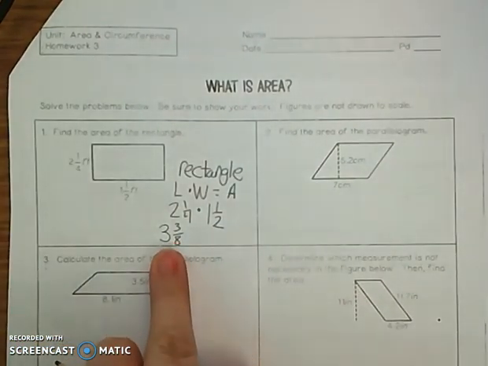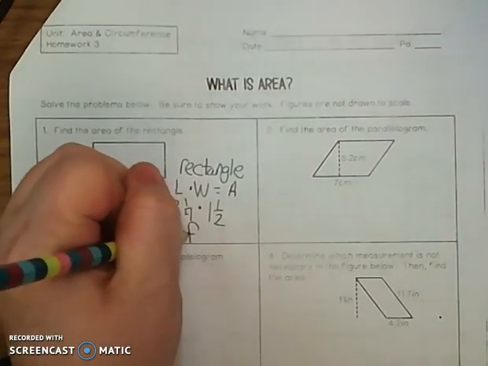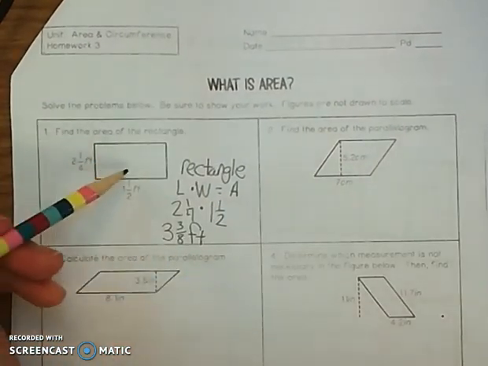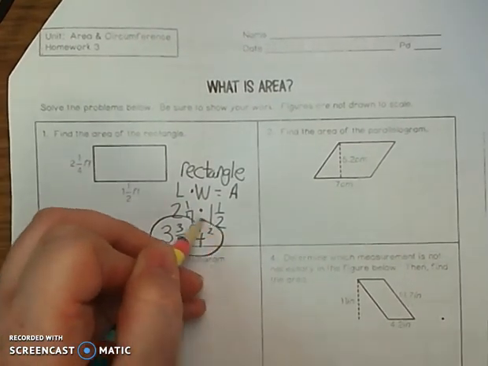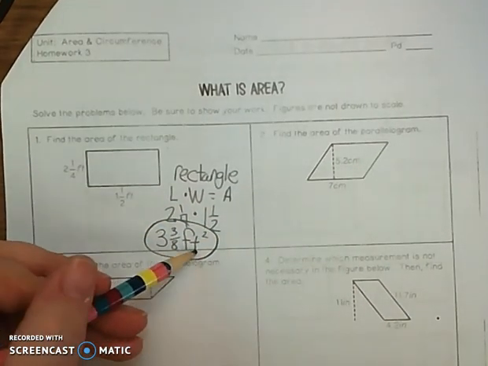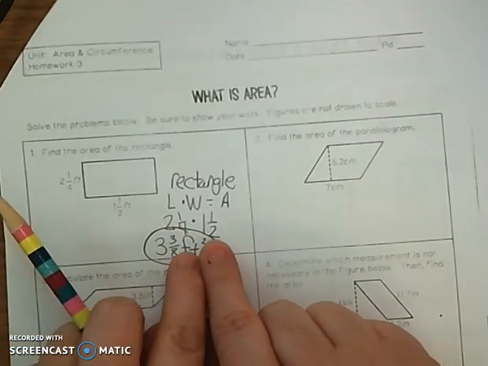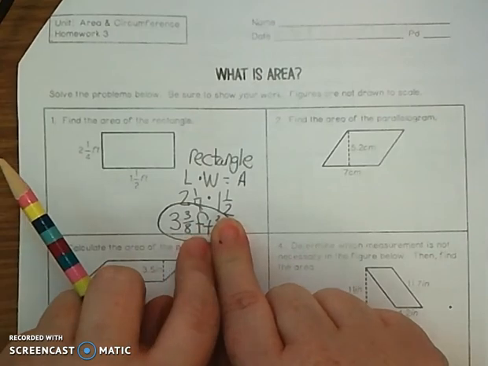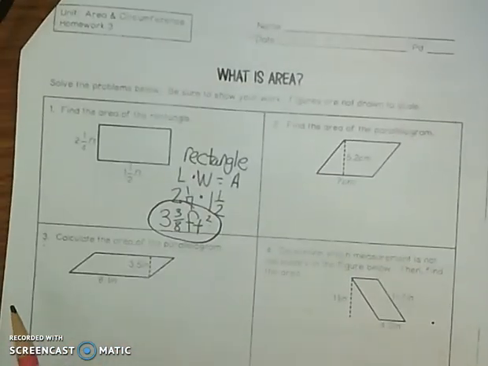But don't just leave it like that. You have to include your measurement, which is feet. And because it's area, we're talking about all the squares, so you have to put your little squared sign. So 3 3/8 feet squared is your answer. If you miss the feet or the squared, your answer is wrong. So that's how you're going to do 1 through 5 on this page.